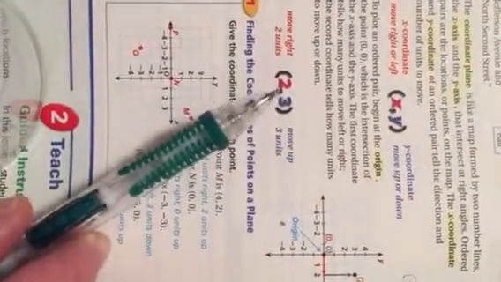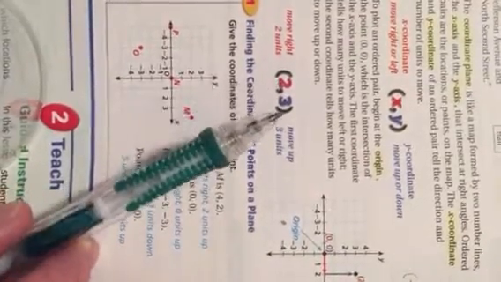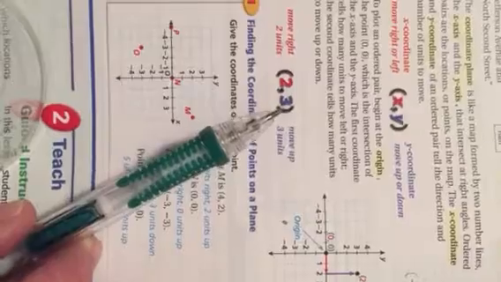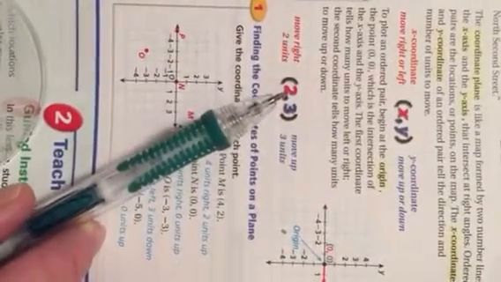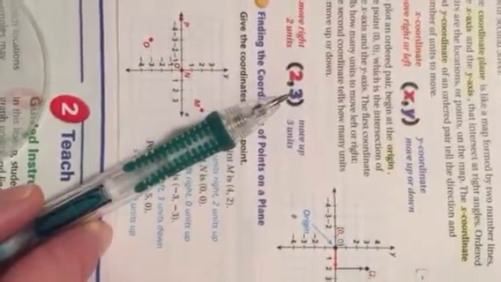So let's look at the ordered pair 2 and 3. X is going to be 2, y is going to be 3. We always go in the x direction first. So we are going to move positive 2 on the x-axis and then positive 3 on the y-axis.